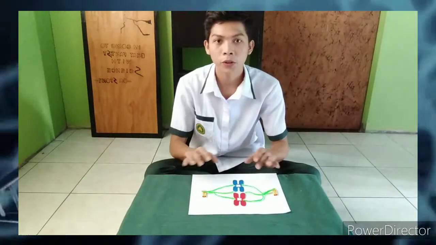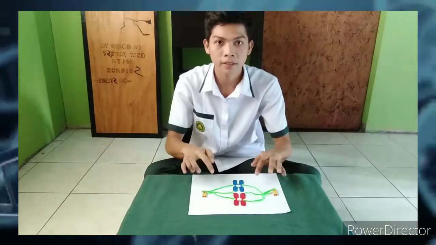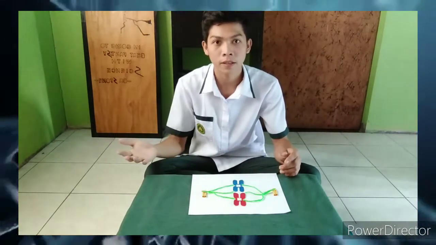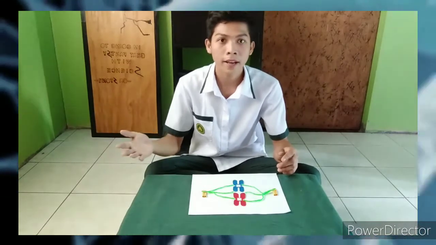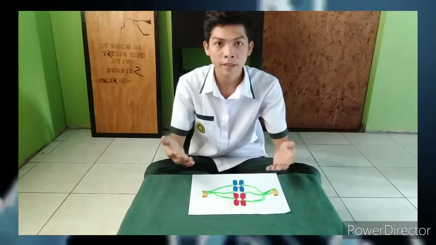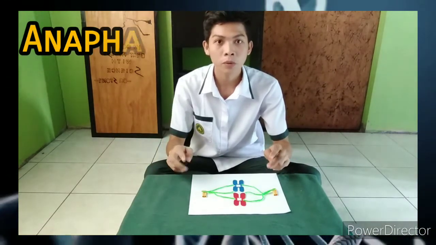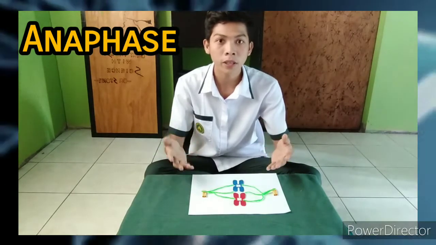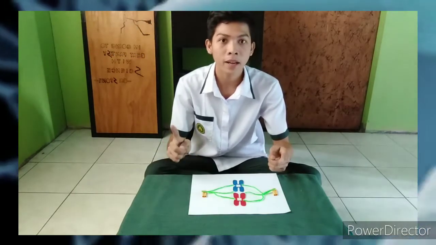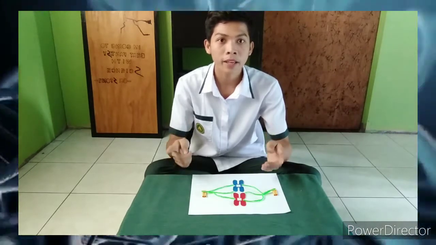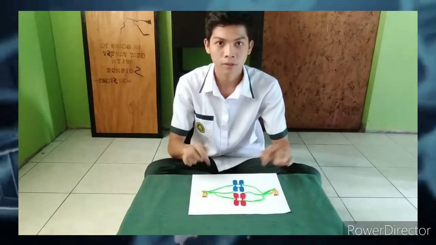This organization of the sister chromatids helps to ensure that in the next phase, the anaphase, when the chromosomes are separated, each nucleus will receive one copy of each chromosome.